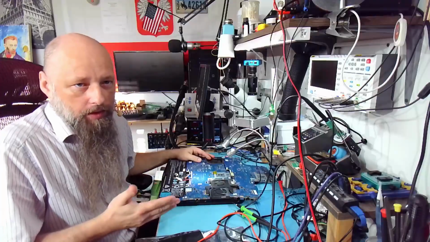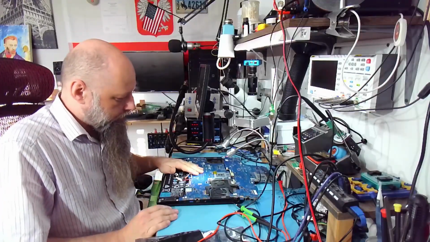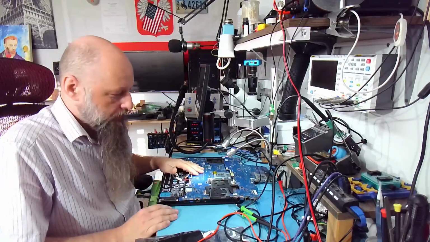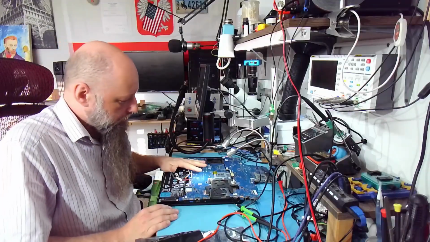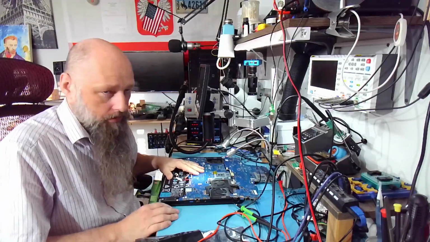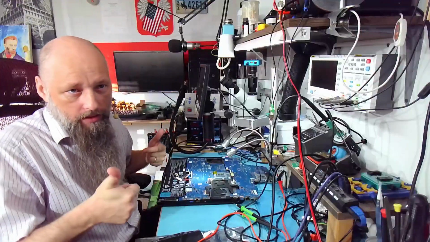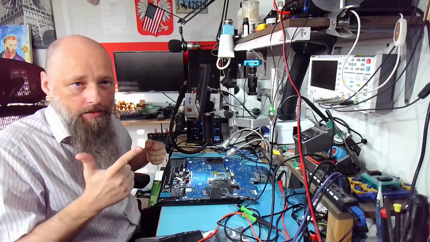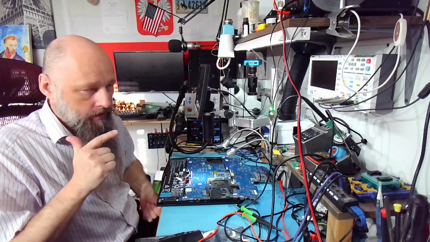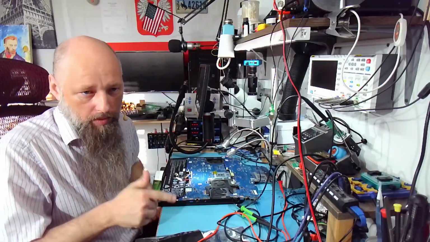Now, why would that be? Why would the customer want not the replacement board fixed, but the original board fixed? Because the replacement board has been installed, the computer turns on, it boots the system, but it doesn't charge the battery, and the GPU is not detected. Not in OS, not in BIOS.